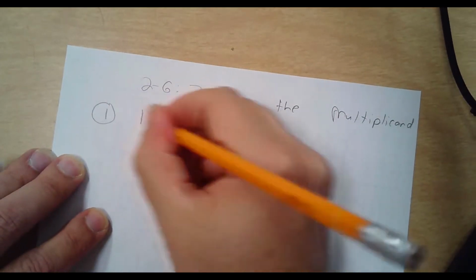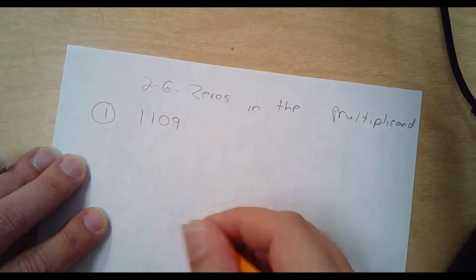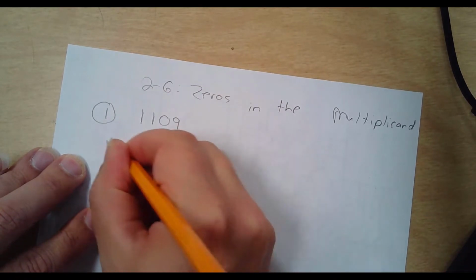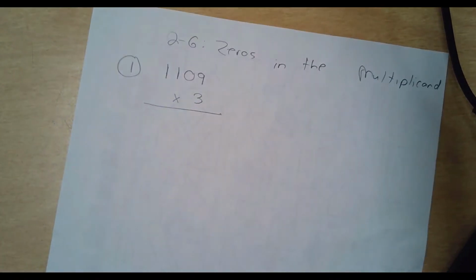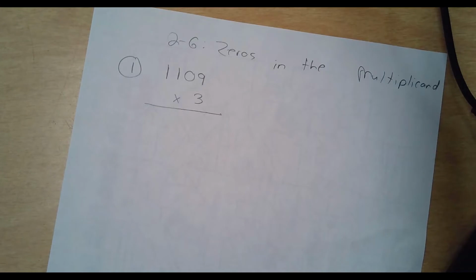So let's get number 1 written down. And I'm just going to kind of walk through the process as best I can. So I don't want to get really wrapped up about this here. I mean, it's called zeros in the Multiplicand. Yes, Colin?